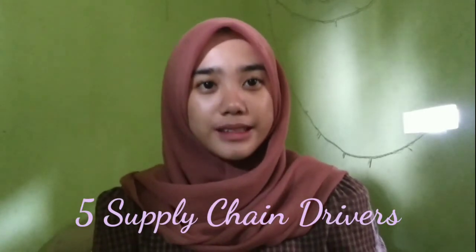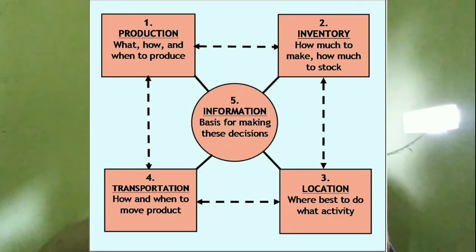In this video I will explain about the 5 supply chain drivers. Supply chain capabilities are created by decisions about the 5 supply chain drivers. Each of these drivers can be developed and managed to efficiency depending on changing business requirements. The 5 drivers provide a useful framework for thinking about supply chain capabilities. The 5 drivers are illustrated in the diagram, in this picture.